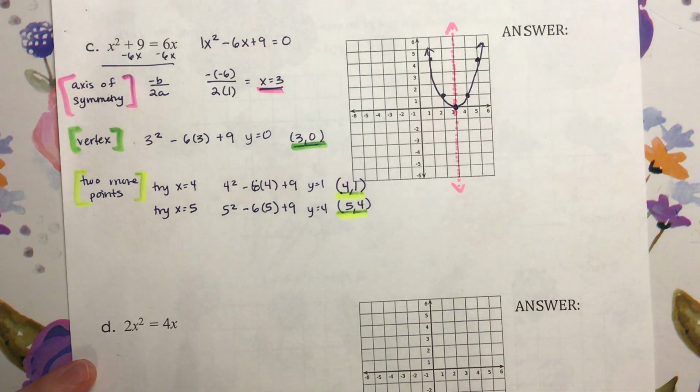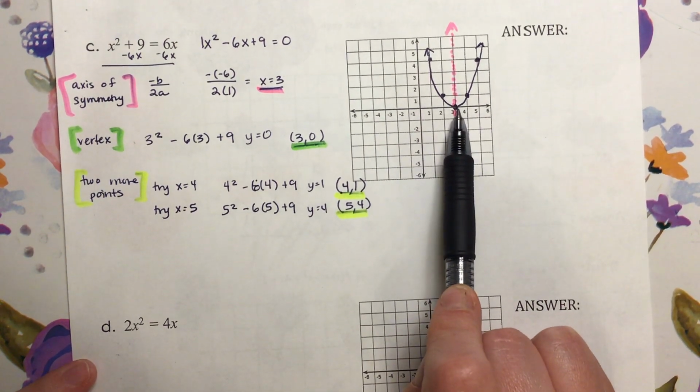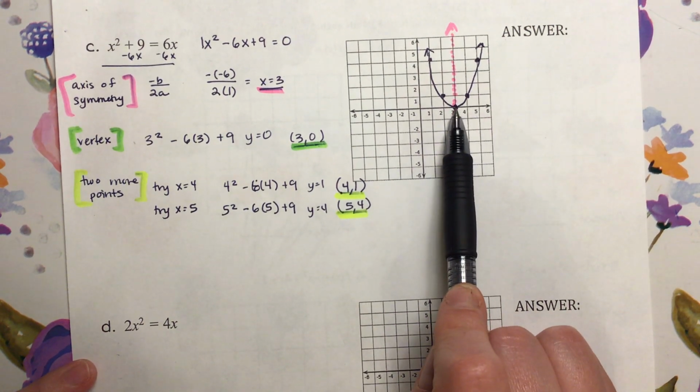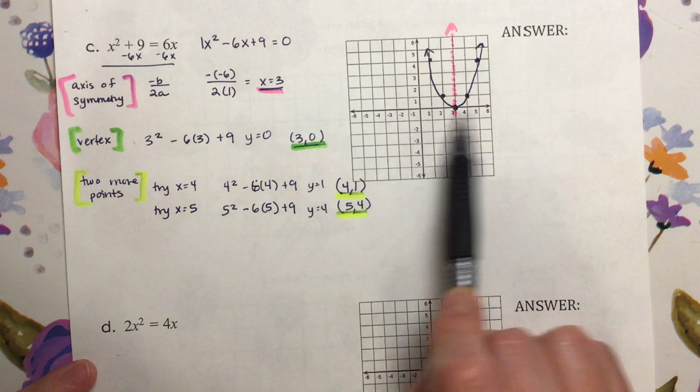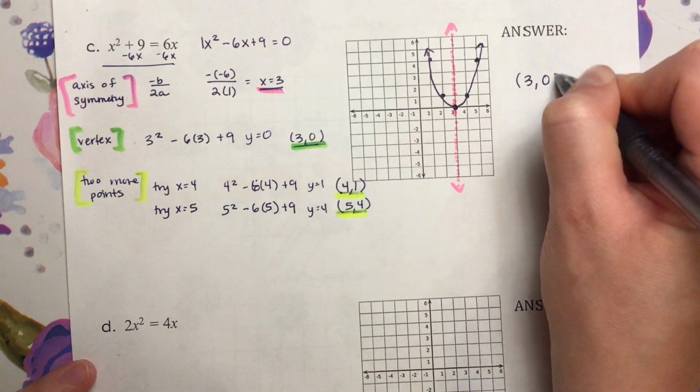For my final step, I'm going to read this graph and determine, does it cross the x-axis anywhere? And if it does, at what coordinate? Notice on this one we only have one solution, and it's the vertex. So the answer is where the parabola crosses the x-axis, and this one is crossing at the vertex or at 3, 0.